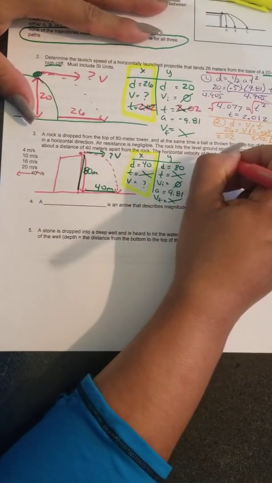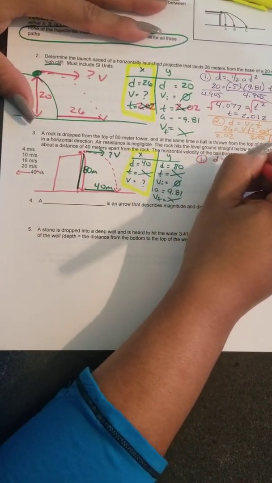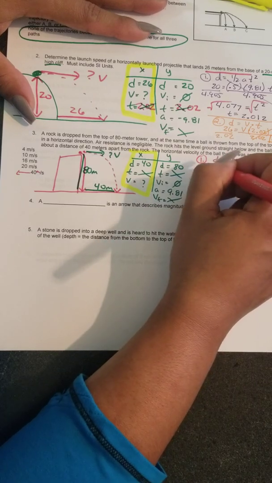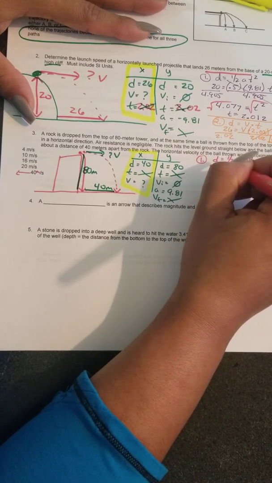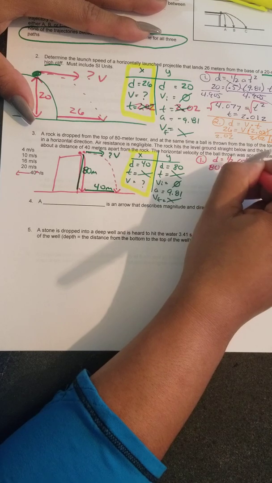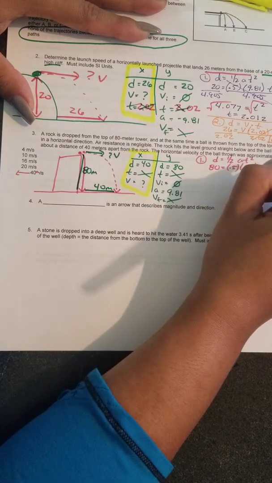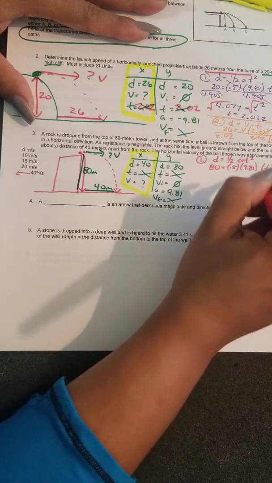Step 1. D equals 1/2 AT squared, or 80 equals 0.5 times 9.81, I know it's a negative, times T squared.